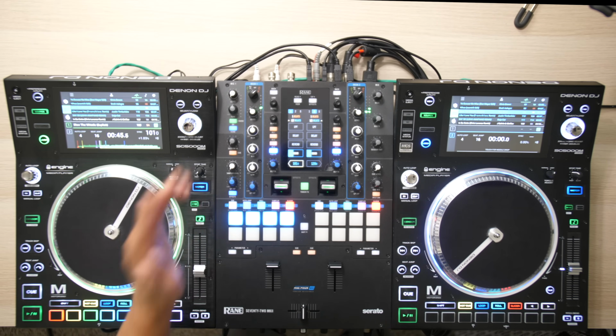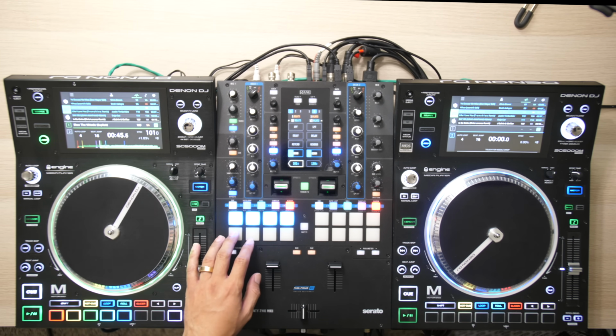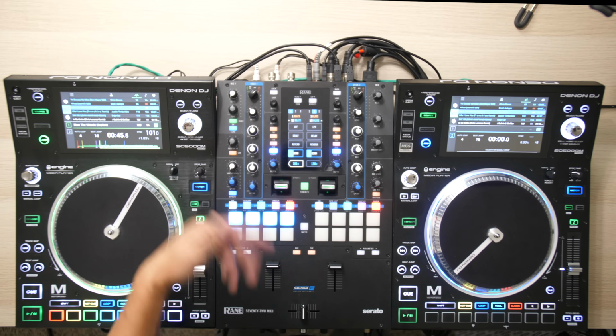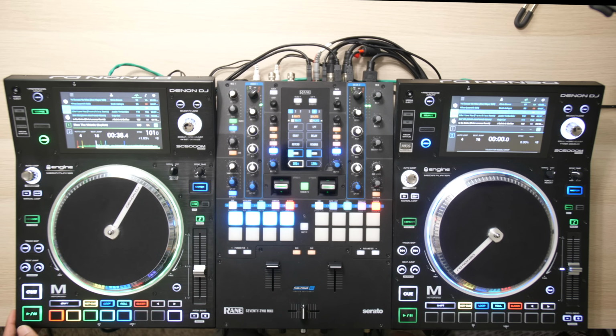Right, so what we're gonna do instead is use the new stems feature and hit this pad right here to make it an instant instrumental, and then hit it again to bring the vocals back in. So this is how I would do it.